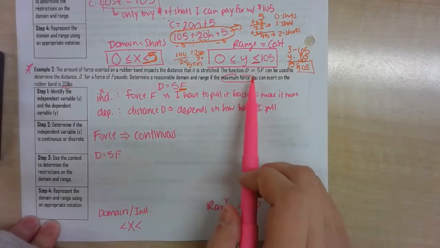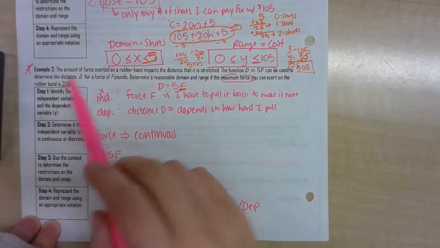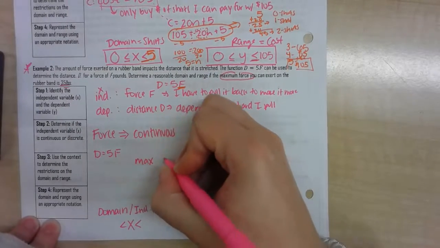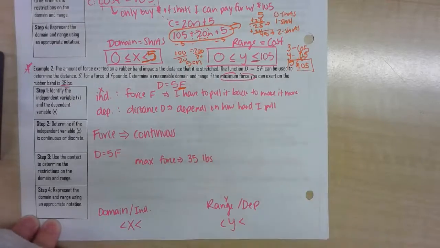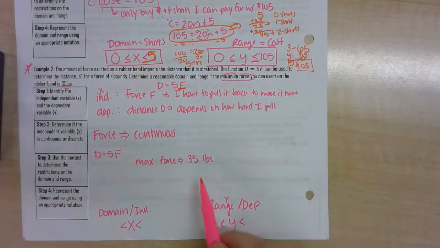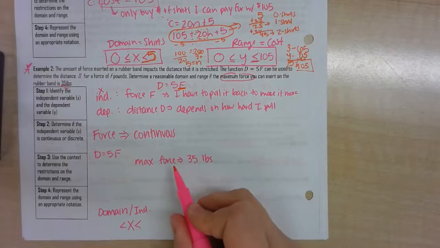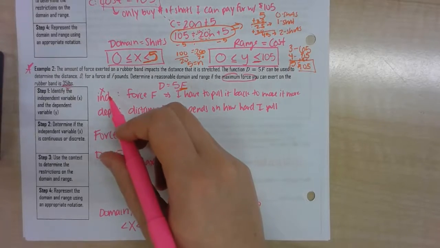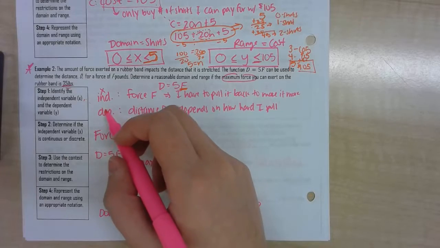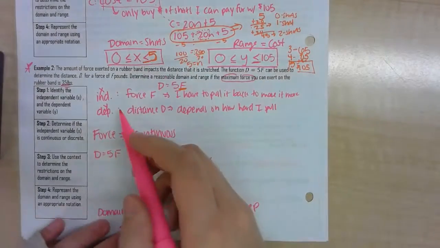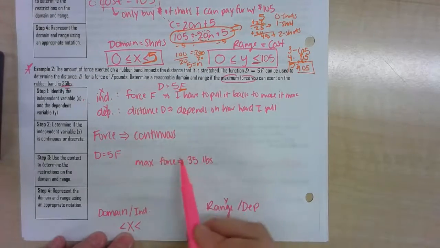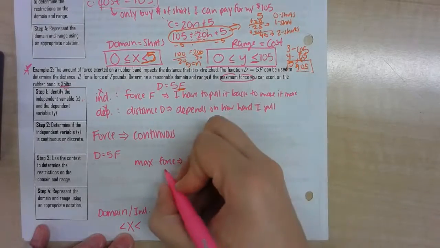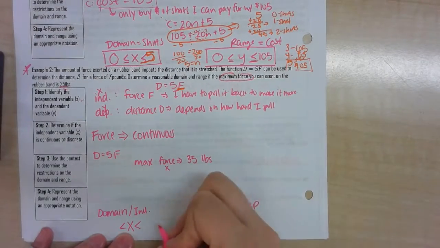Okay, so determine a reasonable domain and range if the maximum force you can exert on a rubber band is 35. The max force that I can exert on a rubber band is 35 pounds. So I need to decide if force goes with my x or with my y. I go to check at the top. My independent variable goes with my x. It tells me right here. My dependent variable goes with y. I already know that my independent variable is force because I found it first. So this tells me that my maximum force, or my maximum x value, is going to be 35.